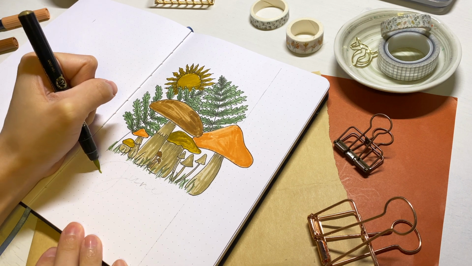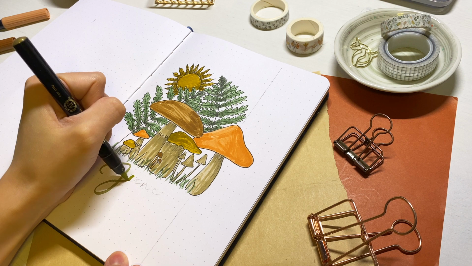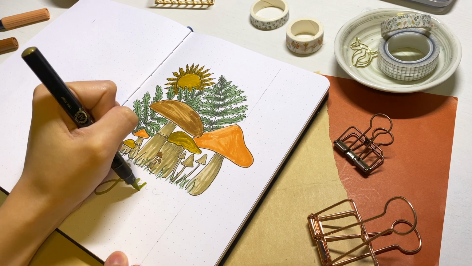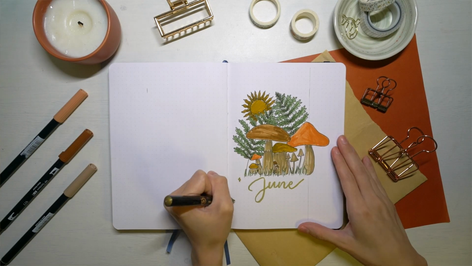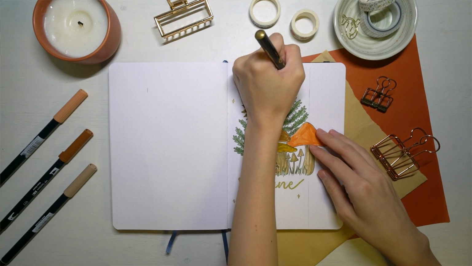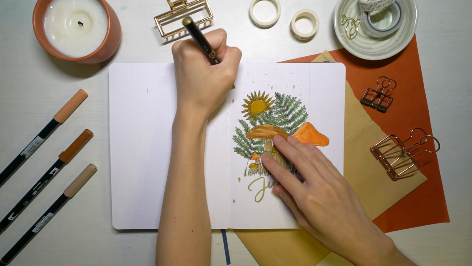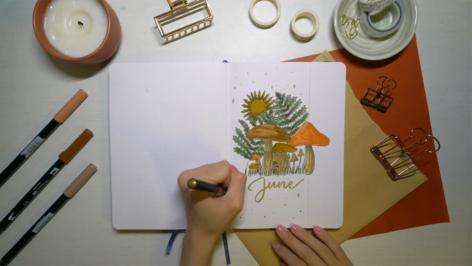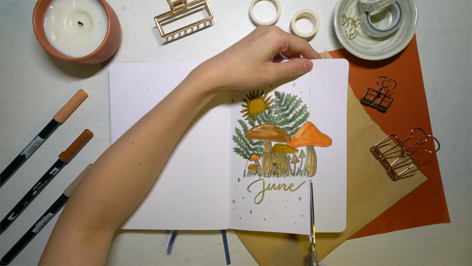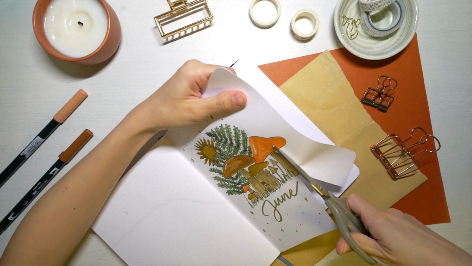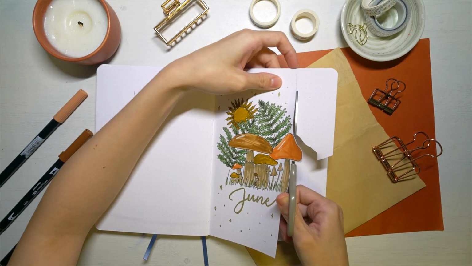So anyway, now I'm just lettering the word June at the bottom of the page, and I decided to use my metallic brush marker, and this is something new that I got, which is super pretty. I'm just so impressed by how shiny and opaque the brush marker turned out to be, and I wish I got a closer up shot of it, but I think you guys can also kind of see how it looks in the later part of the video, because I'm definitely going to use this marker more in the later part of this video as well. So anyway, I'm just cutting out the Dutch door now.